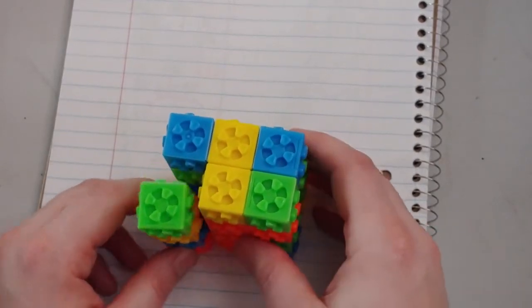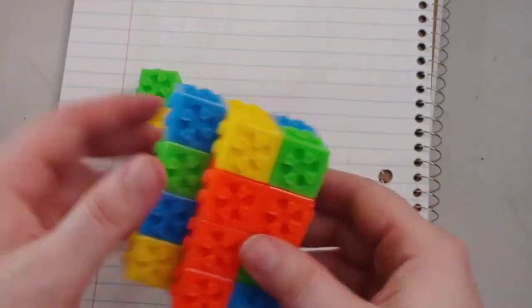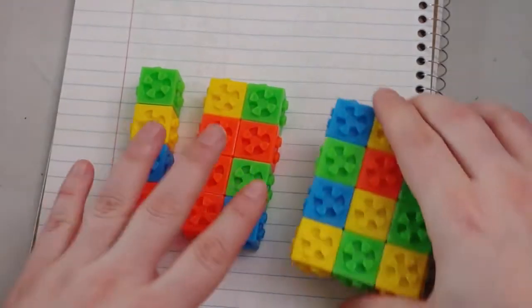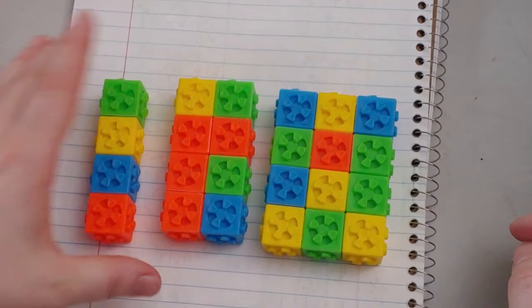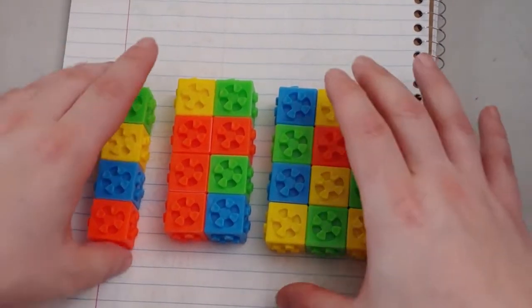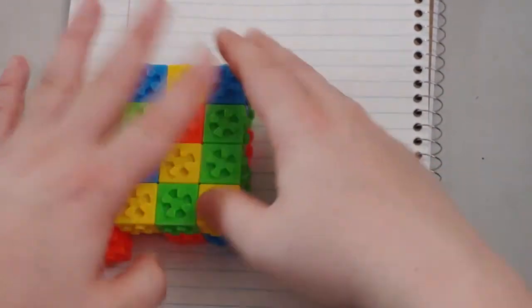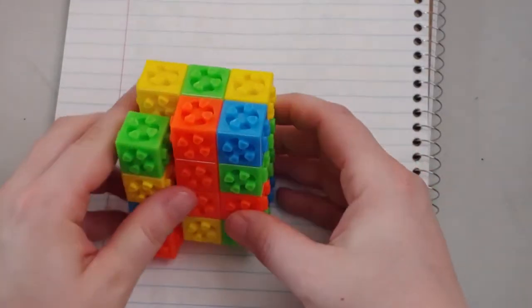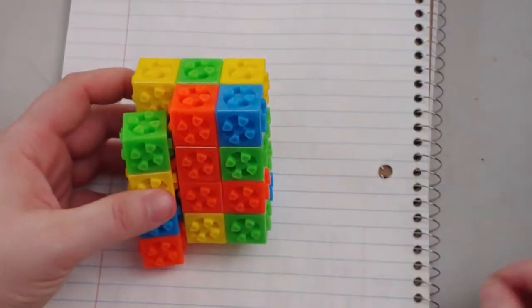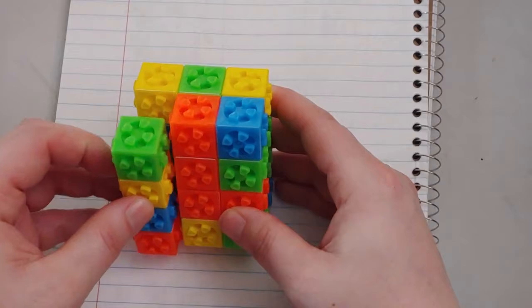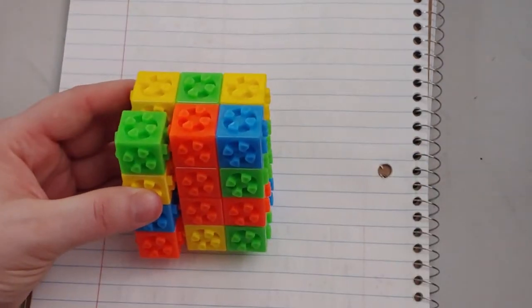So pause there. I'll take them apart one more time so you can see. If you're going to do it this way, pause now so you can see all the figures and solve it. And if you're thinking of doing it this way, now pause so that you can see the figures.